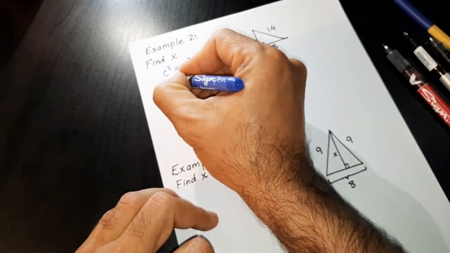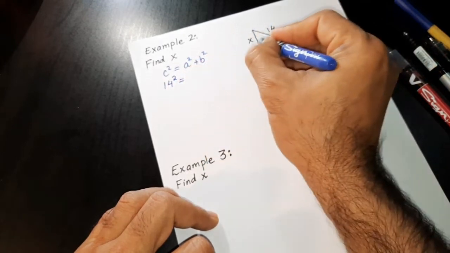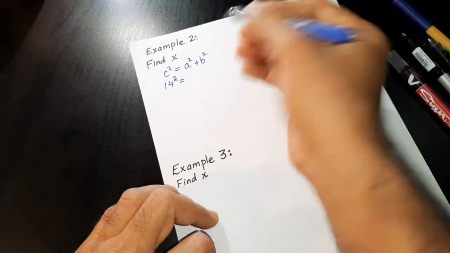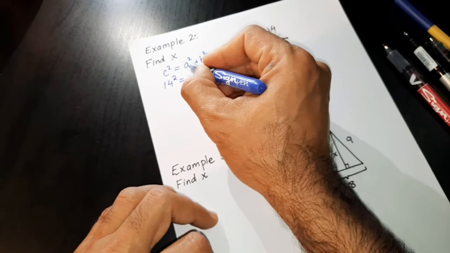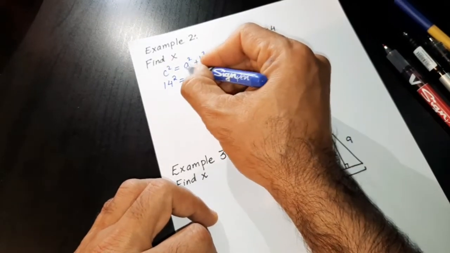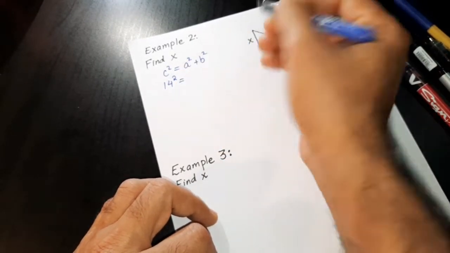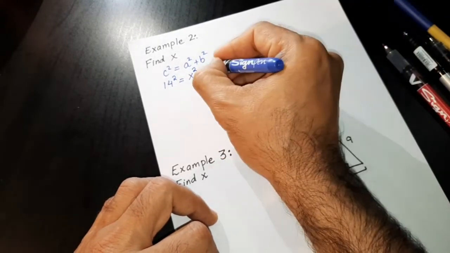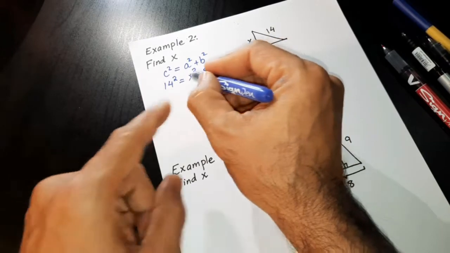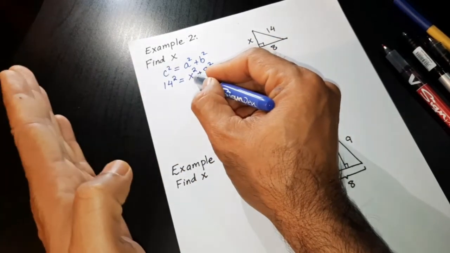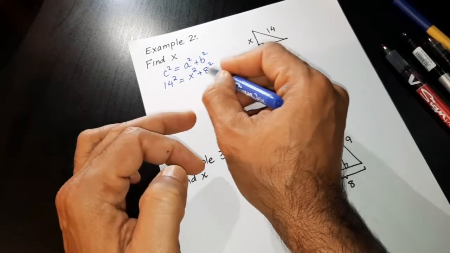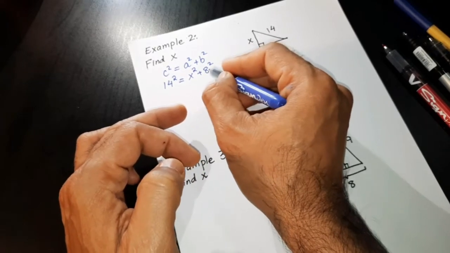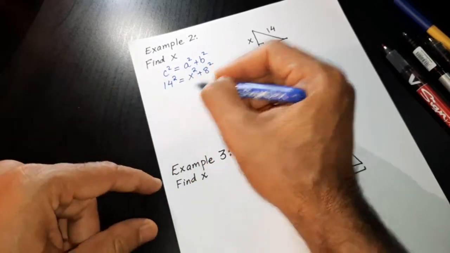So 14 squared equals, again a can be either, but when a leg is missing, I recommend you always use x, the missing value, for a. So x squared plus 8 squared, because if you have x on the left hand side, then it will be easy for you to do the inverse operation, or to take 8 squared to the other side.